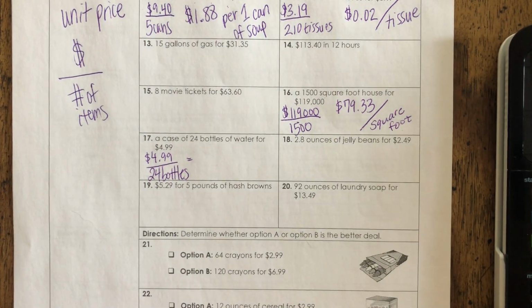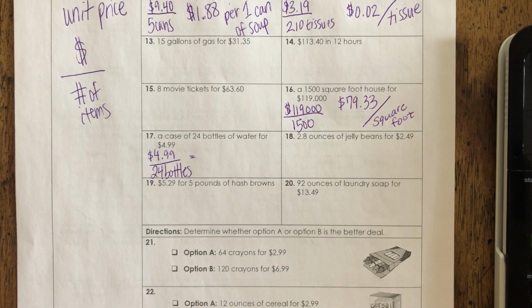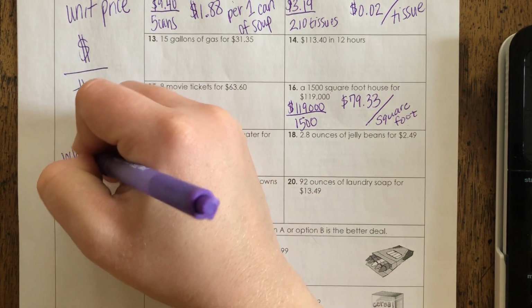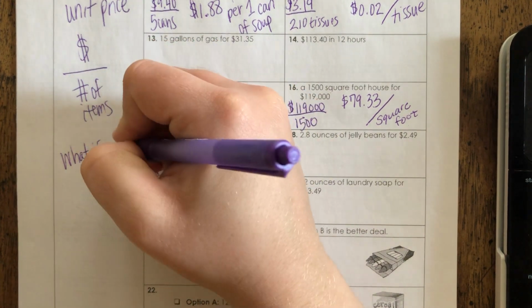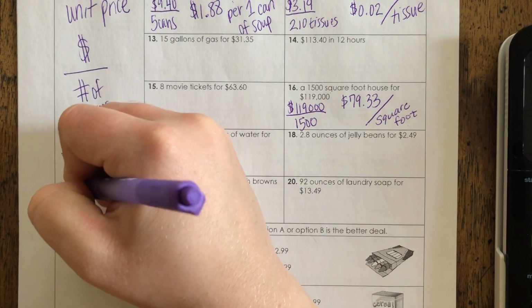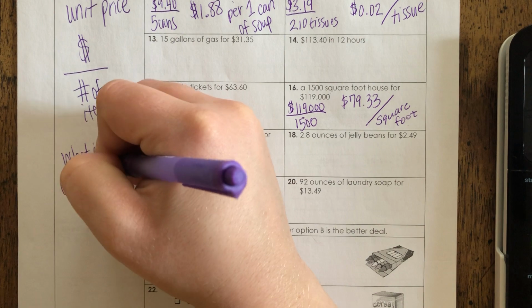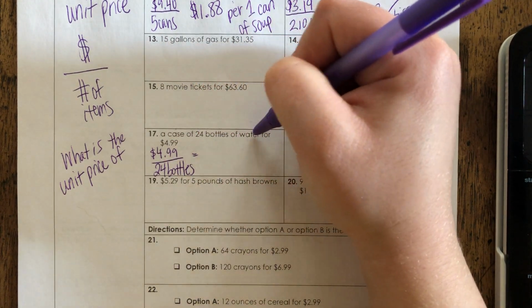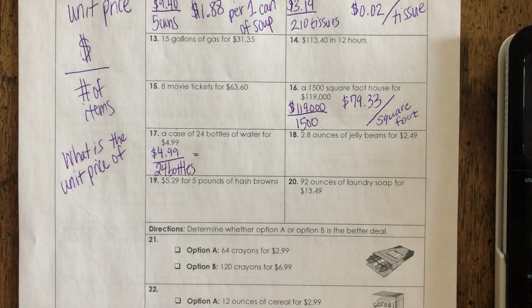Go ahead and put that in your calculator or into Google. If you are trying to use Google, you can actually say, what is the unit price of a case of 24 bottles of water for $4.99.